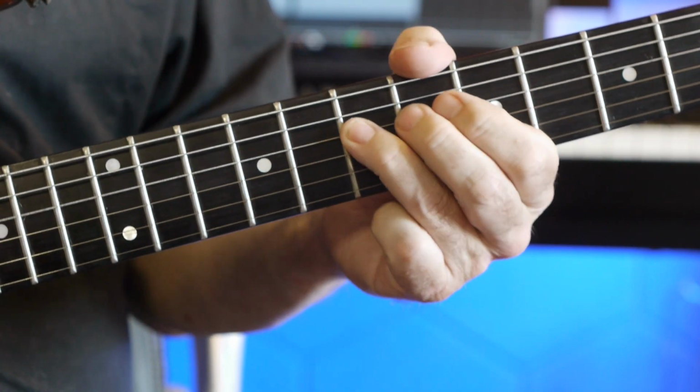And then back to the root. So whenever you get the C in there, or the B sharp, that's going to pull up to the major third. Like that.